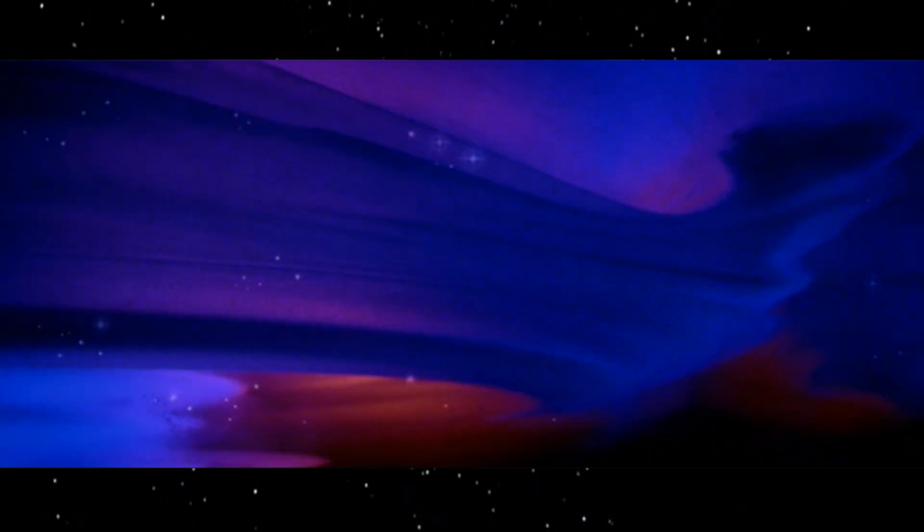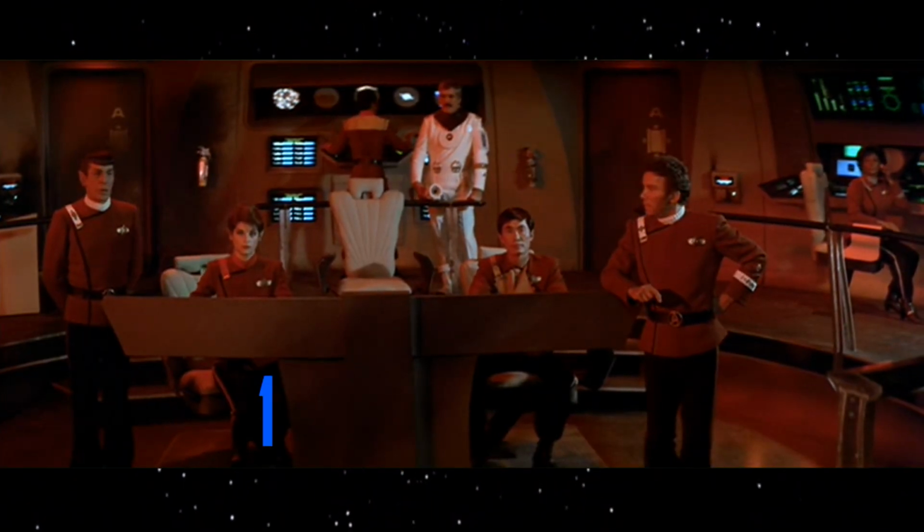There is the Mutara Nebula at 153 Mark IV.